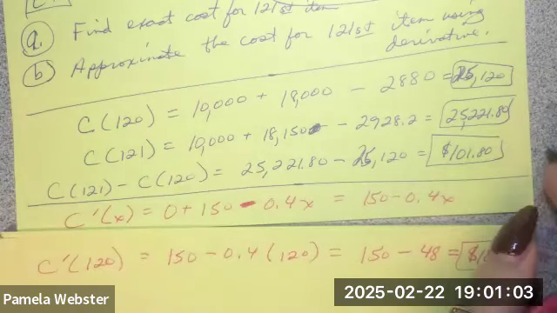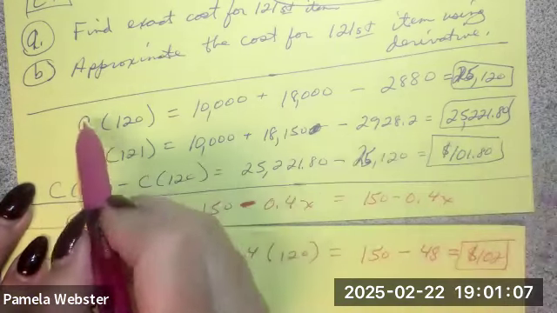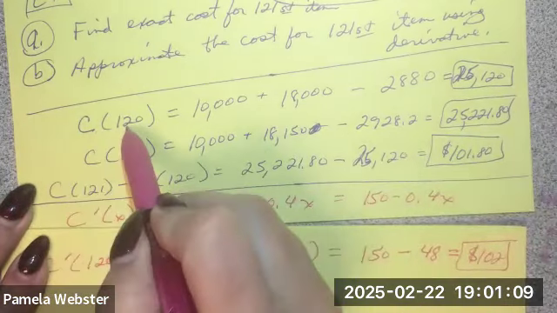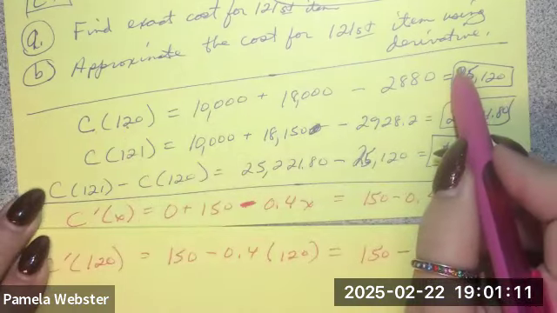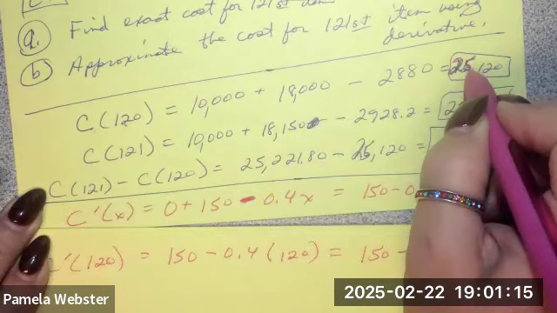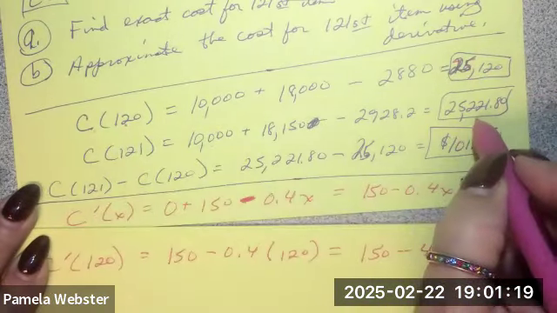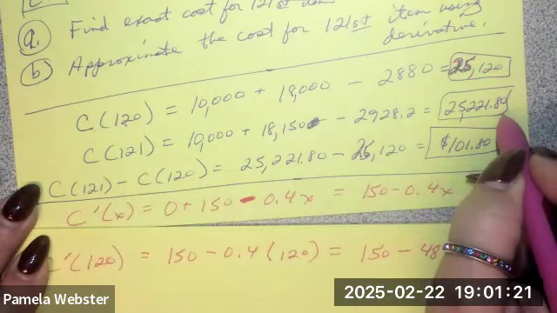All right. So I hope you spent a little bit of time and worked that guy out. The cost of creating 120 items is 25,120. The cost of creating 121 items is 25,221.80.